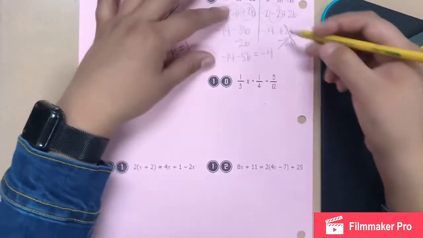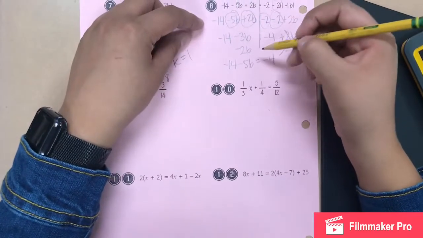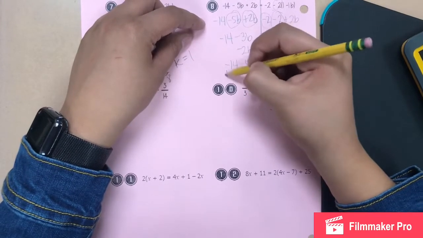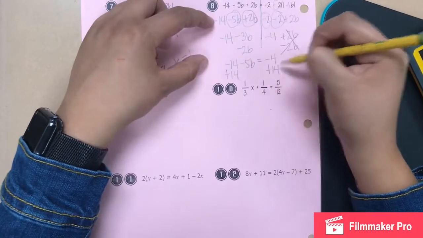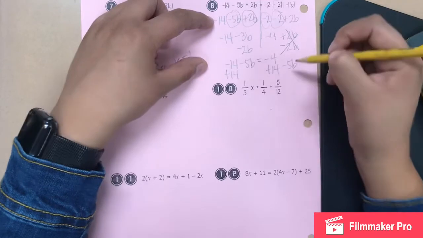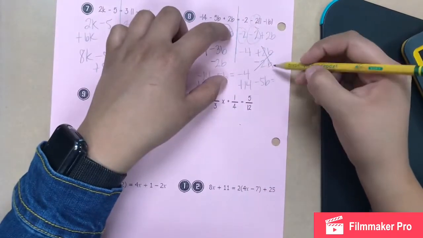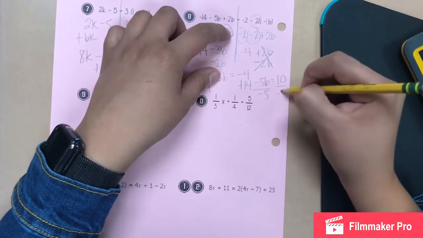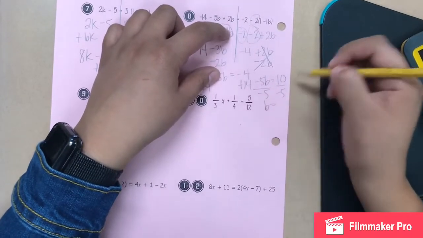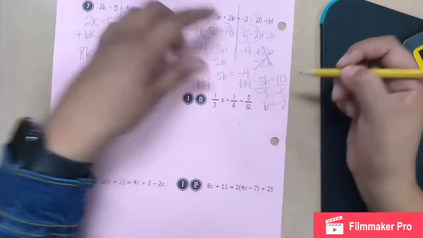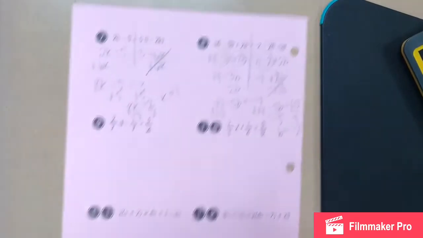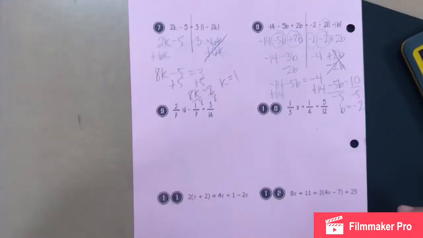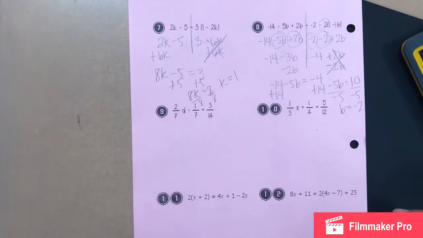Then I want to get b by itself, so the opposite of negative 14 is to add 14. So negative 5b equals negative 4 plus 14 is positive 10. I can divide by negative 5, so b equals 10 divided by negative 5 is negative 2. Okay, just because we introduce fractions does not mean it makes it any harder, so use your calculator for a lot of this.